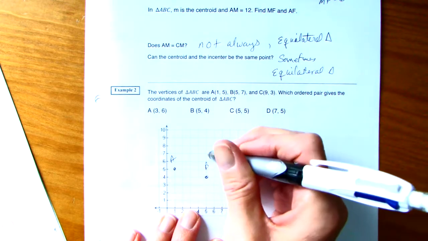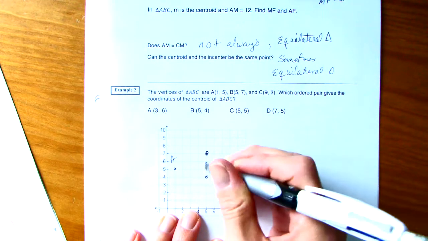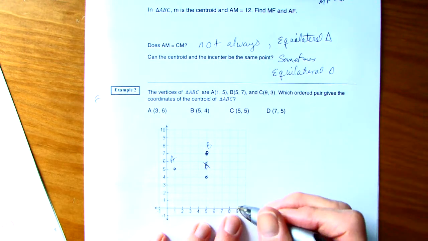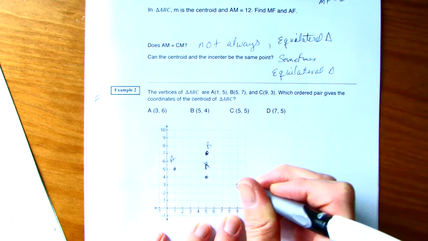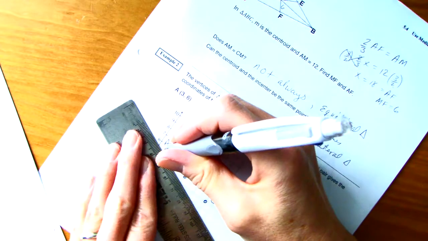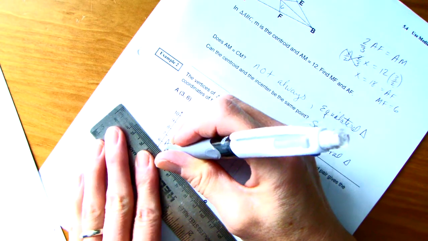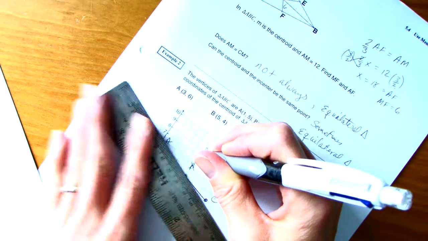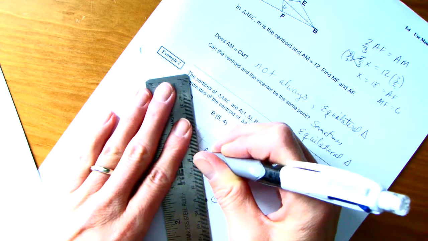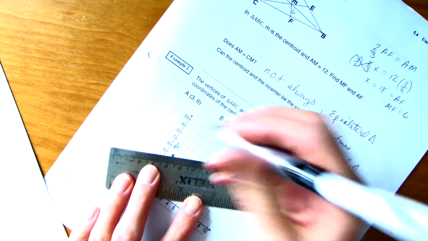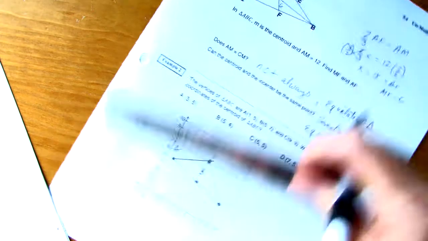Darn it. There's our B. C is 9, 3. I'm like, why does my picture look different? Okay, so I'm going to connect those. Should have read the question first to see what they're doing.